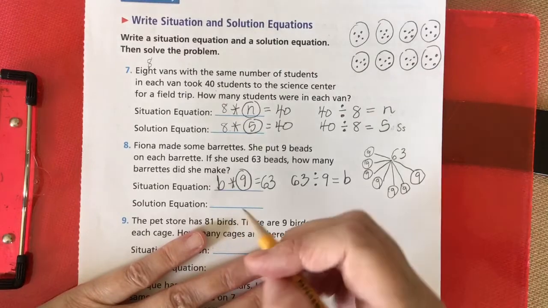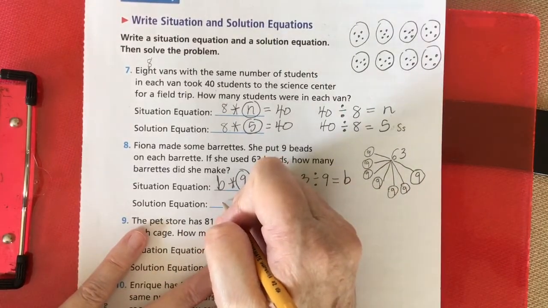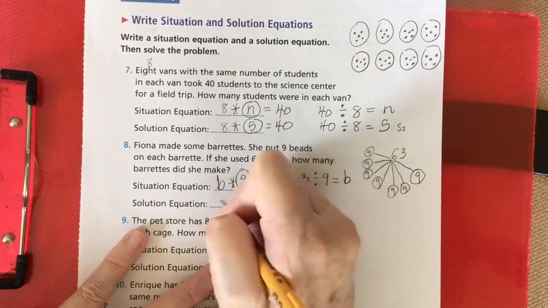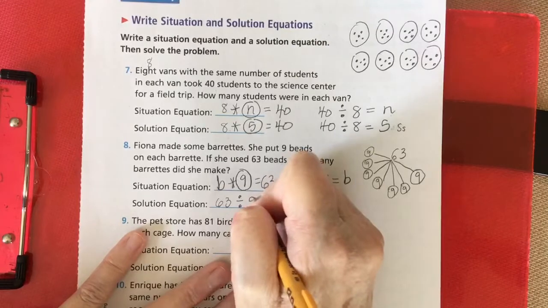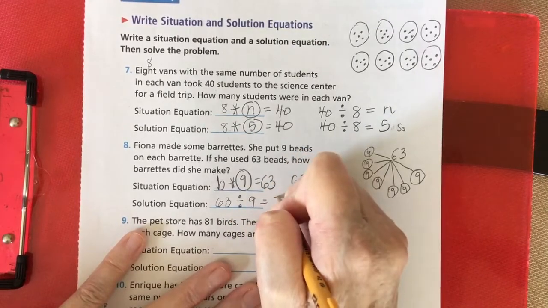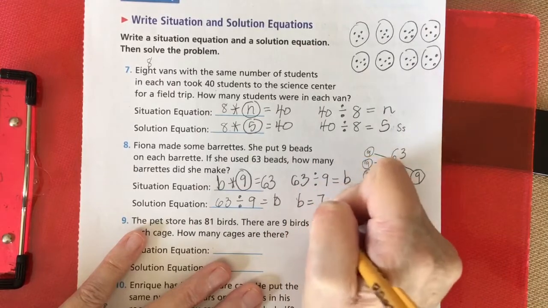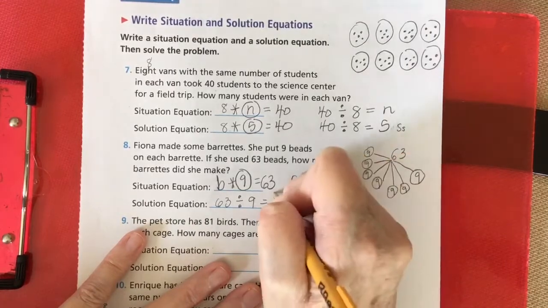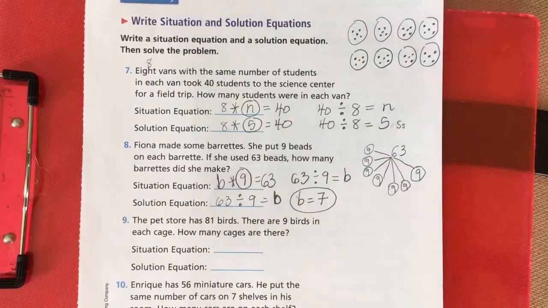So 63 divided by the 9 is, we said it was B, and B equals 7. There are 7 barrettes. Okay? Does that make sense, hopefully?